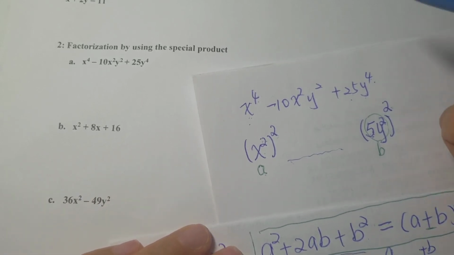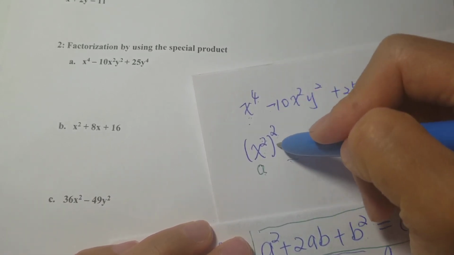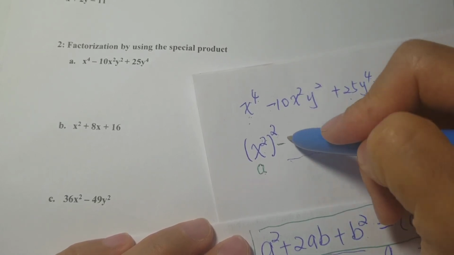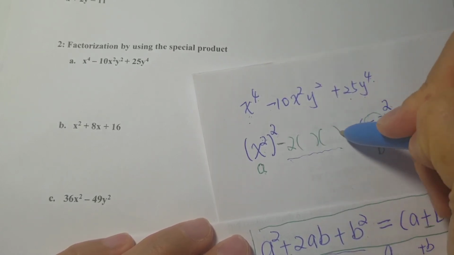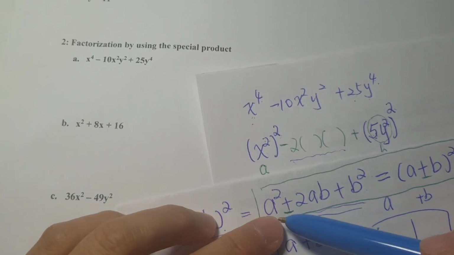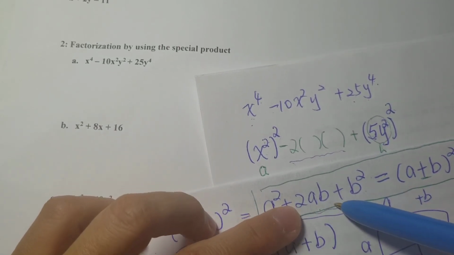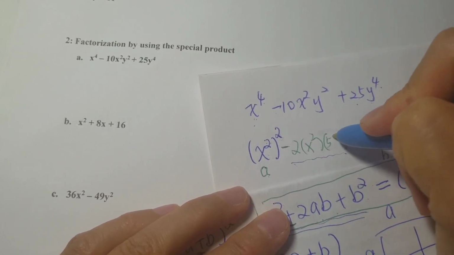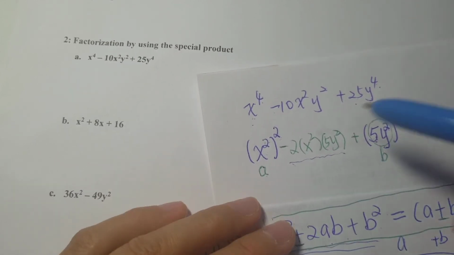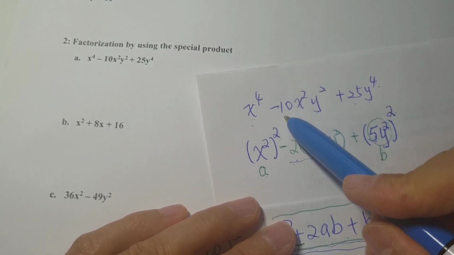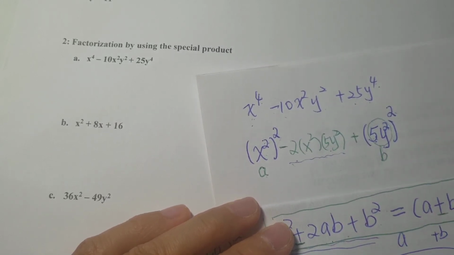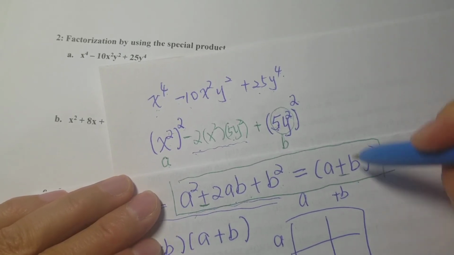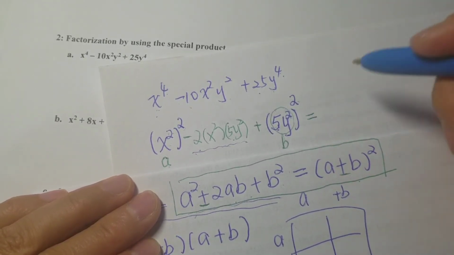Okay, so now let's see. Minus sign, I'm going to keep it right here. Positive sign, I'm going to keep it right here. Let's double check if the middle term matches 2 times a times b, where a is x squared, b is 5y squared. 2 times 5, which is 10. It matches.